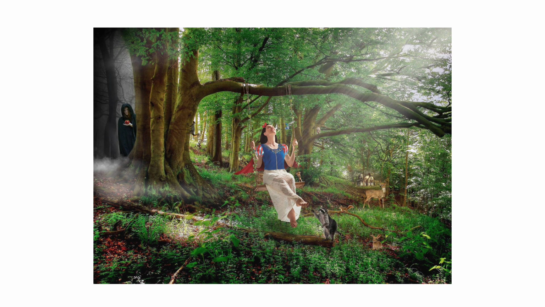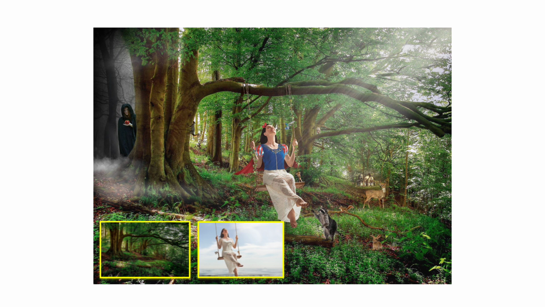To make matters even more difficult, a lot of times there will be many instances of borrowers, donors, and hosts in a single query image. For instance, let's take this one. There are 2 host images in this particular image. One is the background forest, which we see here, and one is the image with the woman swinging.